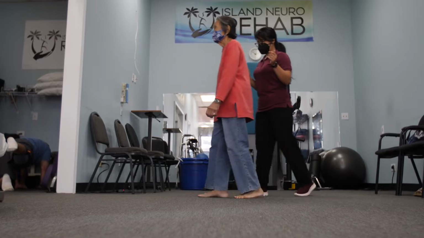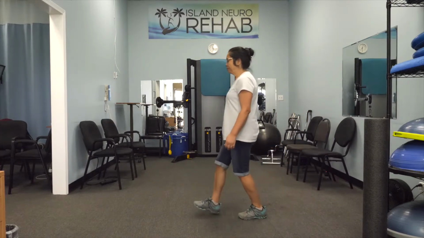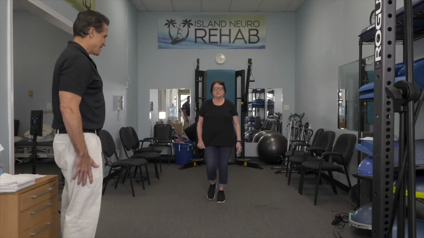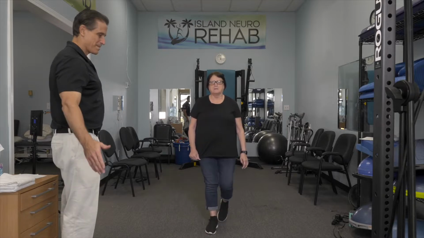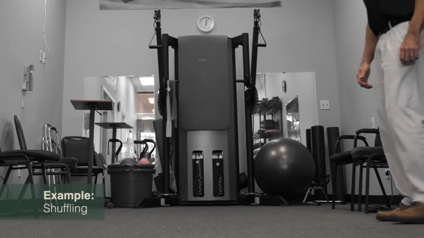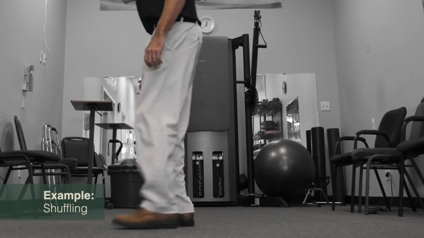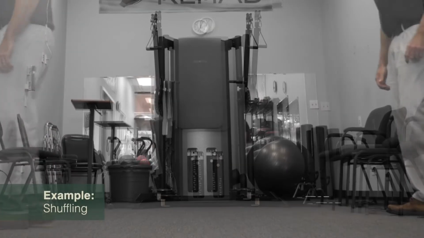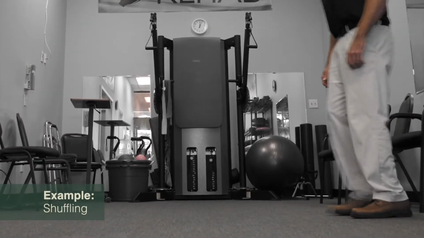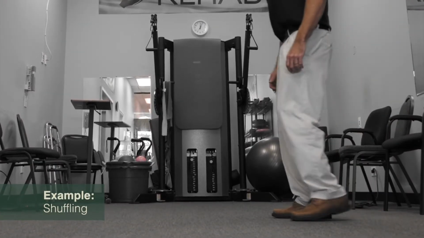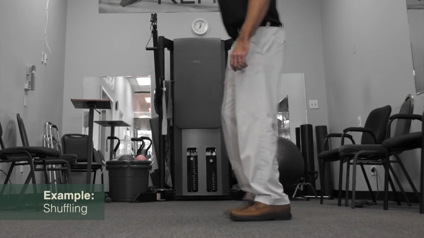This video will show you the basic walking problems, their cause, and the type of activities that can most improve them. We're going to start with shuffling gait. Now, if you watch someone who's shuffling, their feet aren't leaving the ground. They're moving their feet forward, but they're not really swinging their heel forward and hitting with their heel first.